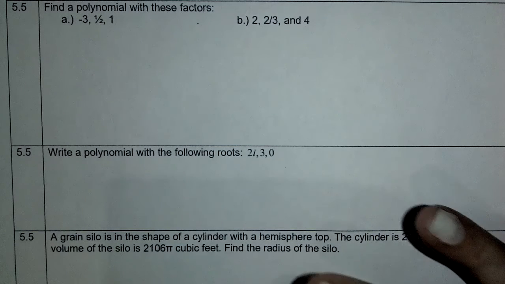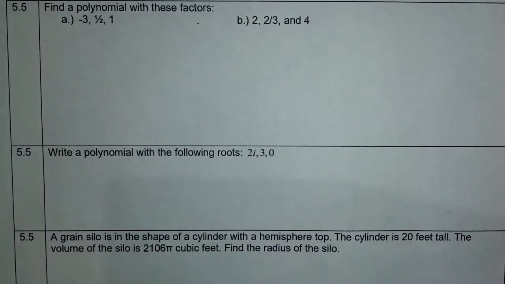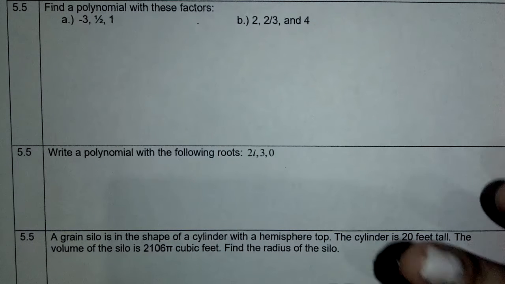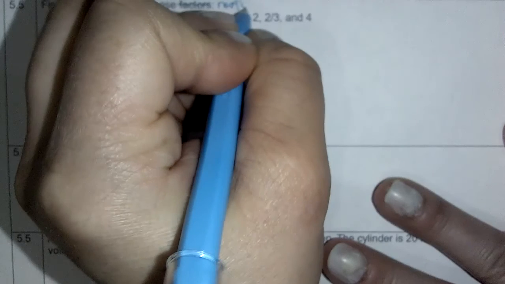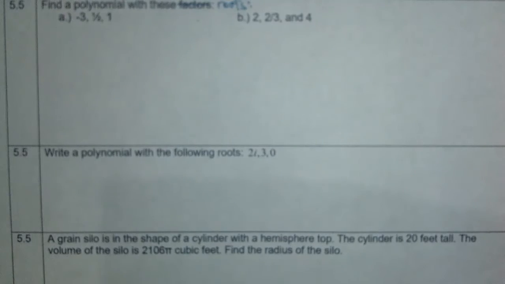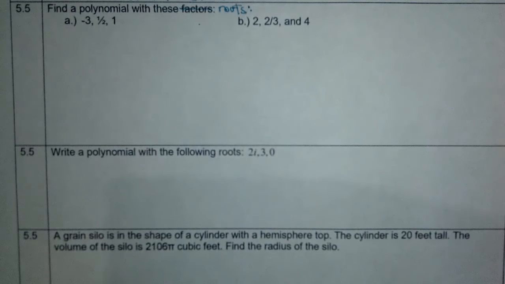So today, we're going to talk about finding polynomials with factors. We've been working on using division and factoring and all of our methods that we know, factor by grouping, to find our factors and our solutions. But now we are given these, and these are not factors, these are roots. So we're going to find a polynomial with these roots now.